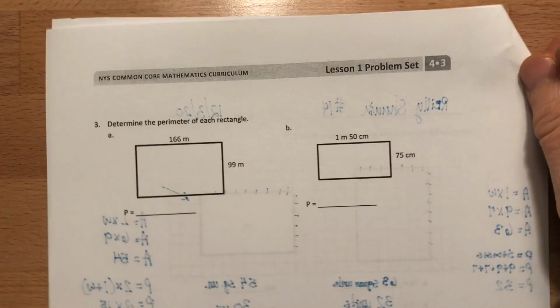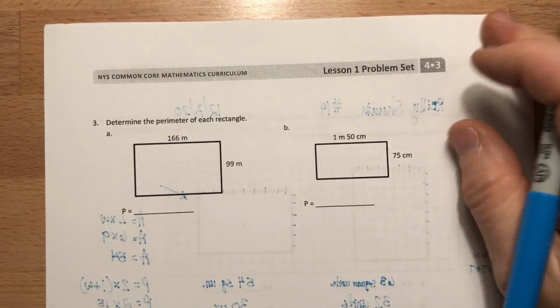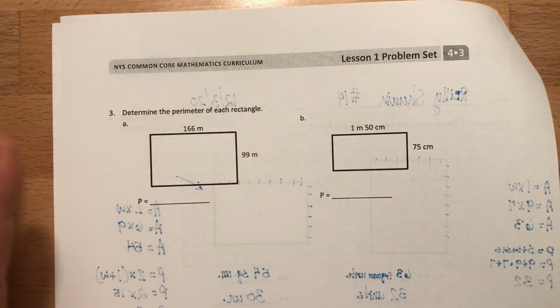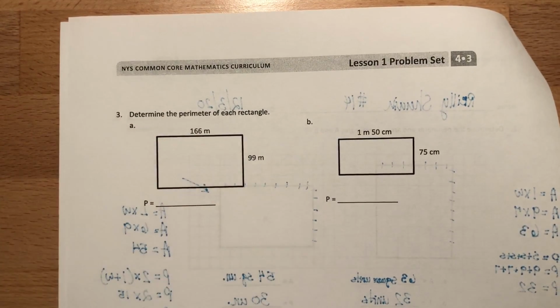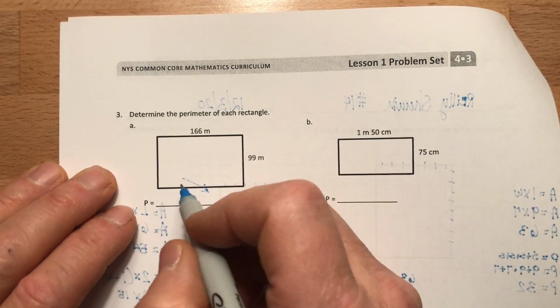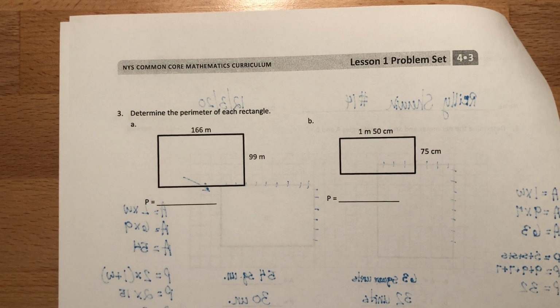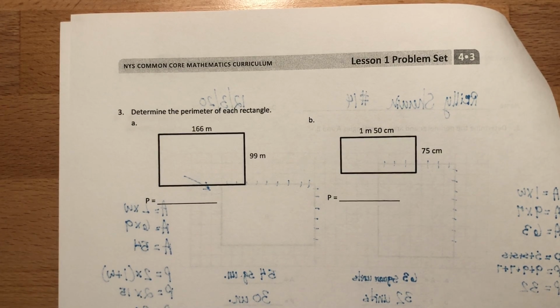All right, up here, this one says, determine the perimeter of each rectangle. Now these have much larger measurements, okay? And I want you to be careful when you do these. Remember, you're just finding perimeter. That's all you're finding is perimeter. So you might want to do side plus side plus side plus side, right? I would add the sides up on these, okay?